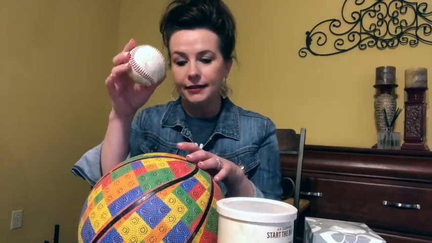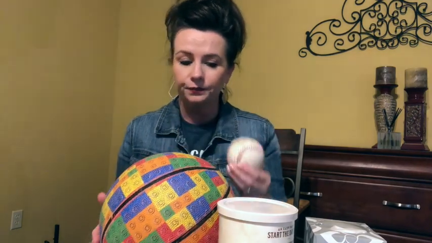Now later on in this chapter, it's going to talk about shapes that we can stack. Now, is it practical to stack spheres together? And the answer is no, because if I tried to stack my baseball on top of my basketball, you know that they would just roll right off. We cannot stack spheres. It's just not going to work.